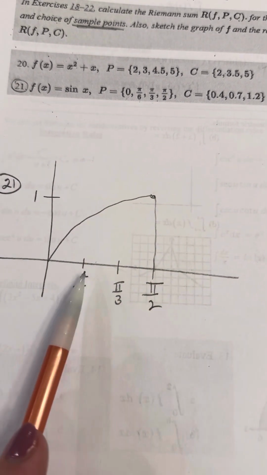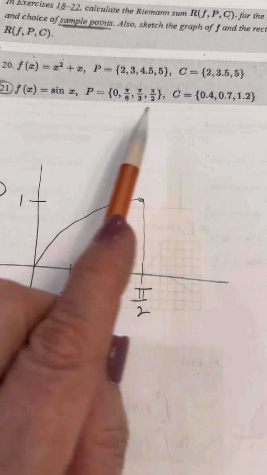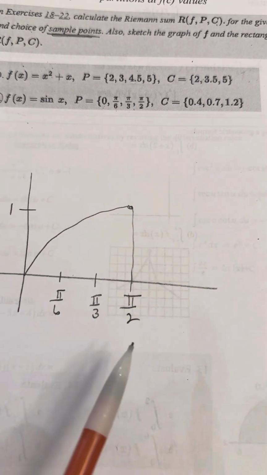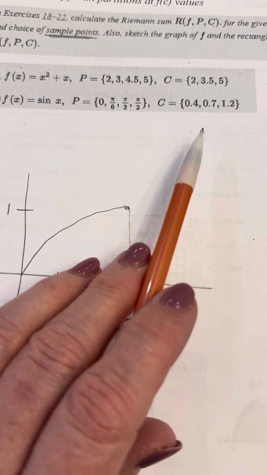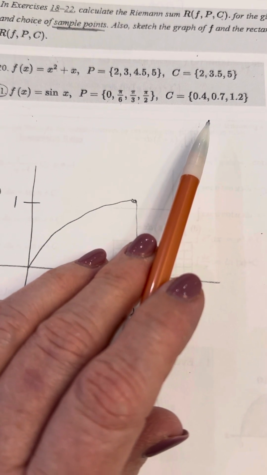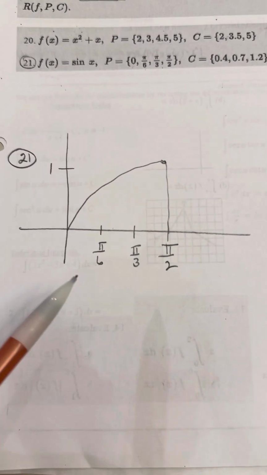So I've labeled those x values. Those are the points that I'm wanting to deal with. And C stands for the choice of sample points, which means in this case, we're going to be looking for 0.4, 0.7, and 1.2 on our graph.